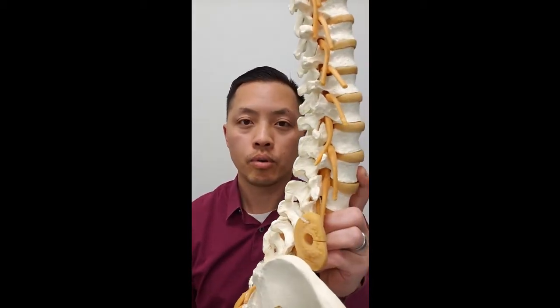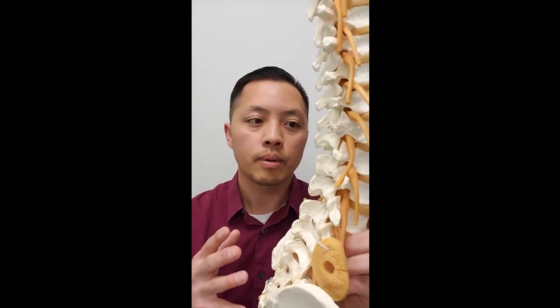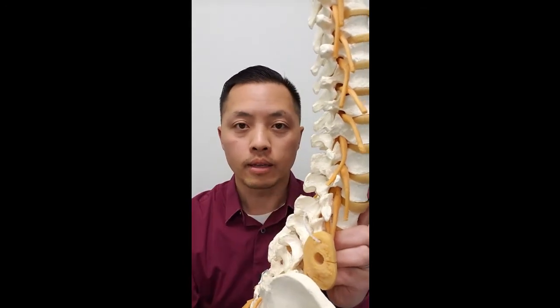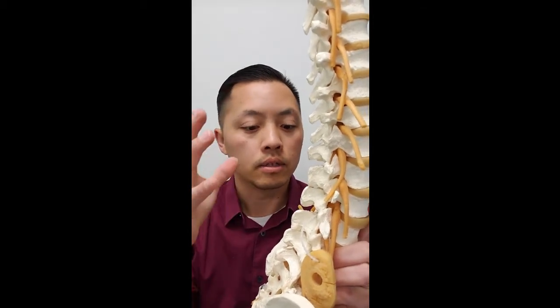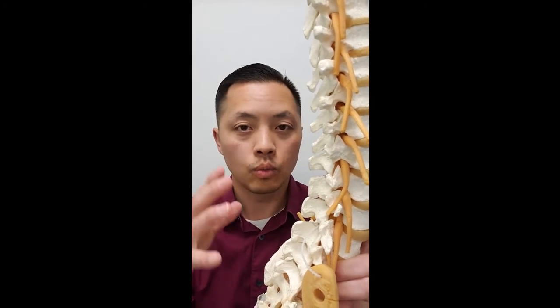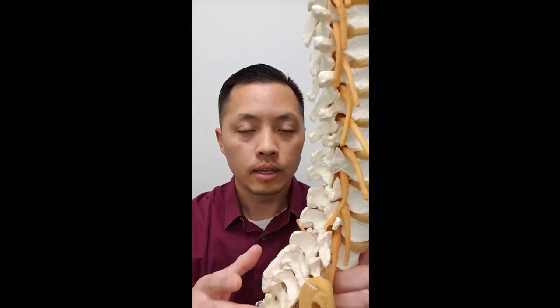And the last thing I want to touch on is the curve of the spine. So that's important because the curve of the spine allows the weight of the body to distribute evenly throughout the lower back. And then also it allows the lower back to absorb this load, this extra weight evenly as well too.